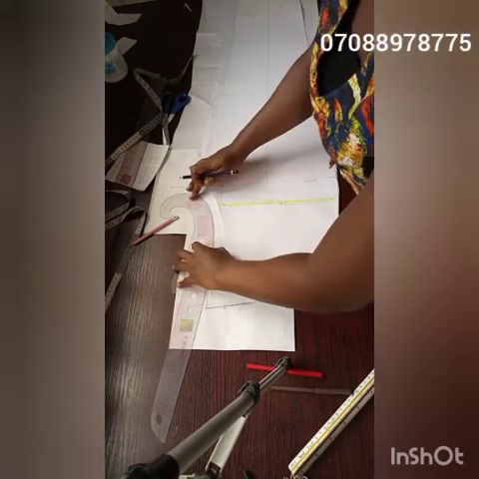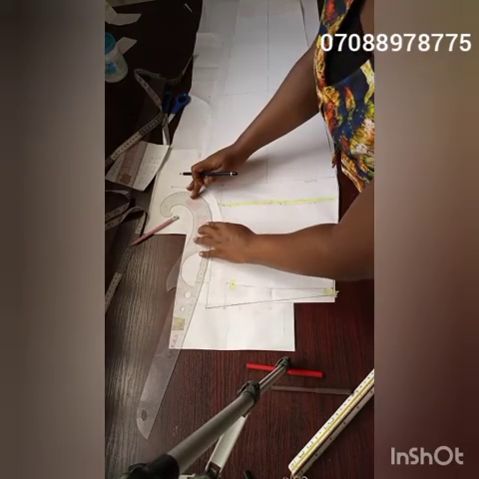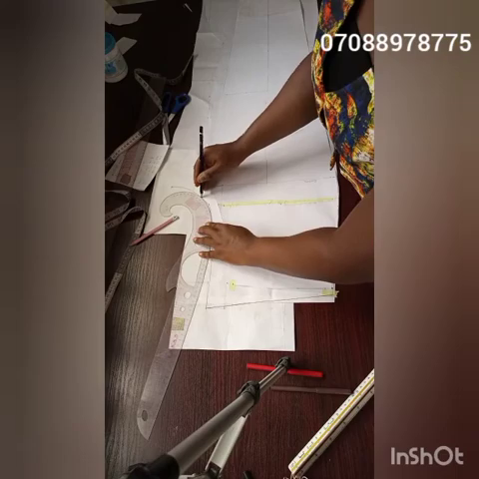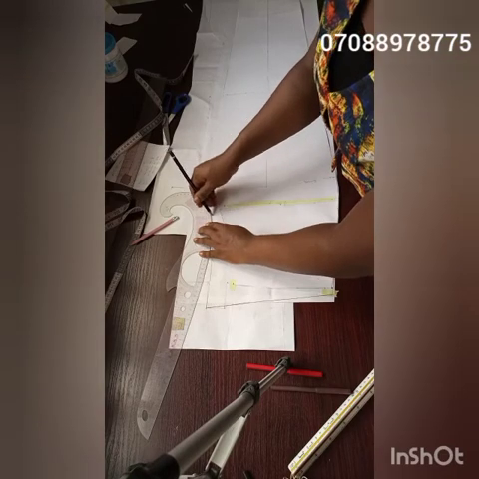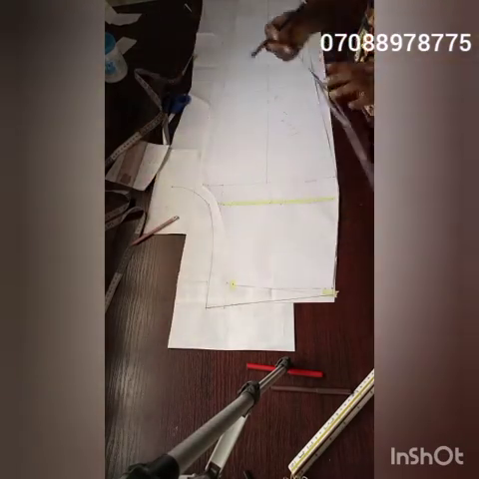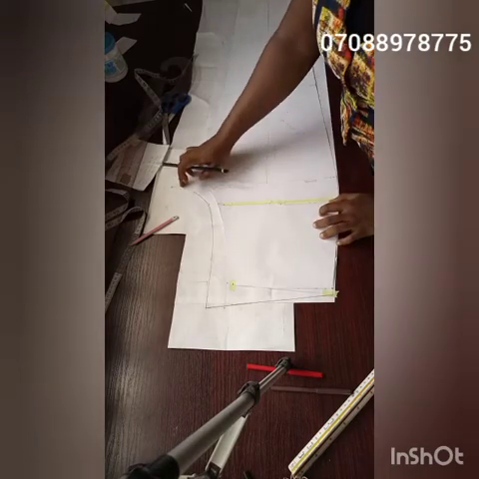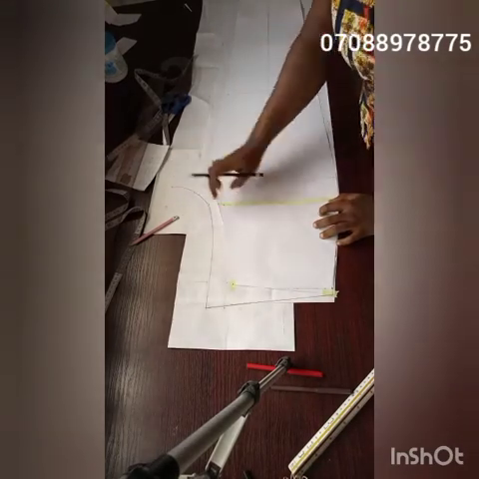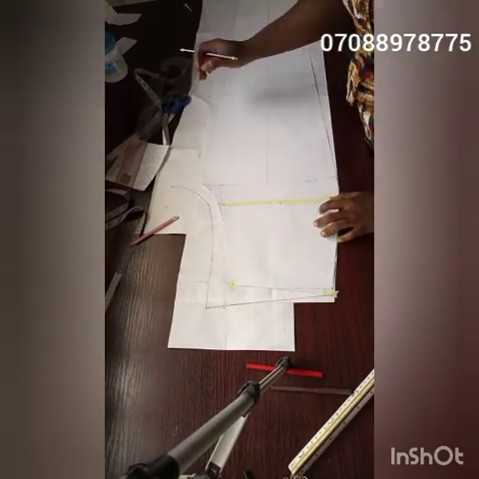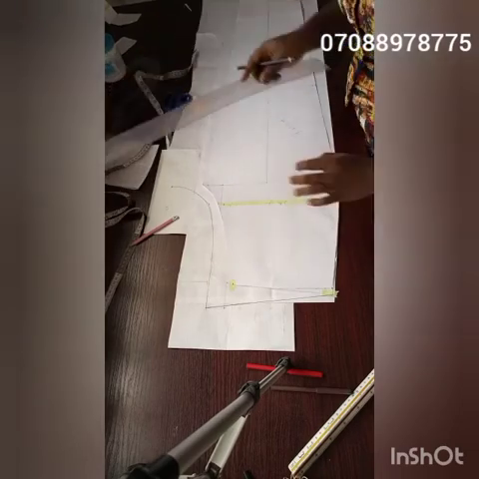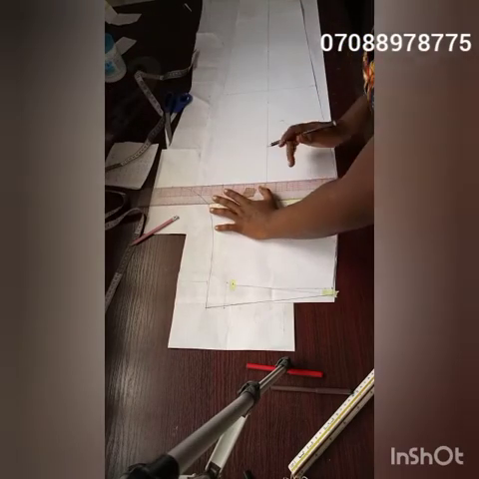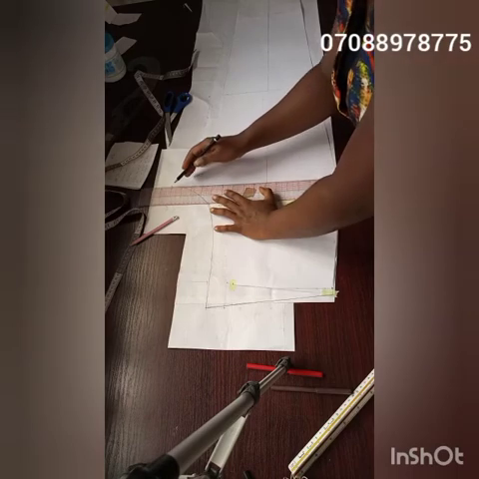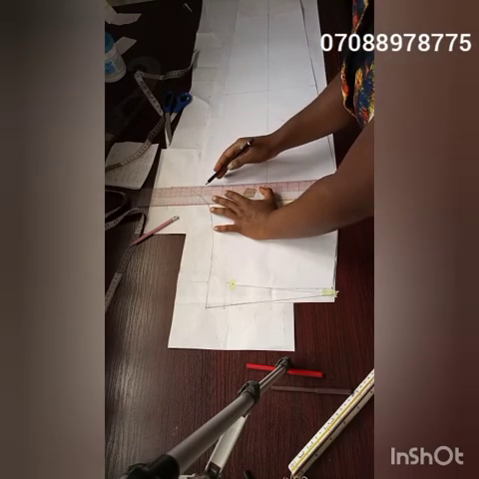In case here should be sharp, we need to blend it. So this is our back line, and this is our front line. I hope it's making sense to someone.